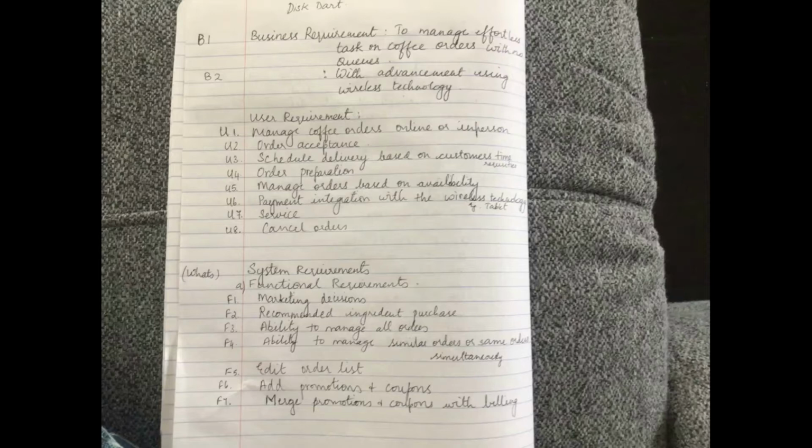Okay. So now we go to system requirement, functional requirement, marketing decision. Again, this is very high level. You should expand this a little. Marketing decisions means what? Always you should have one verb associated, right? Perform marketing, or avoid, perform, do. I mean, what action does it do?